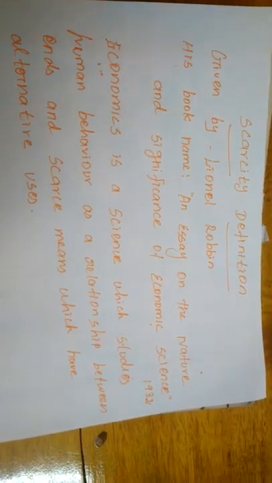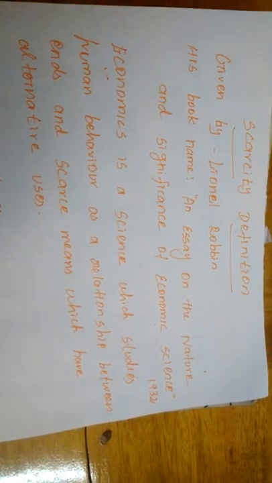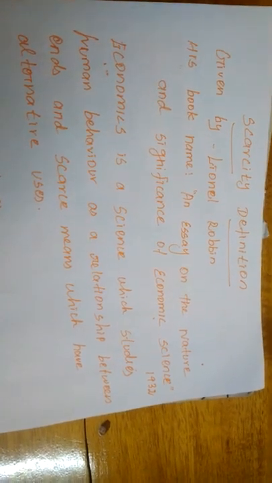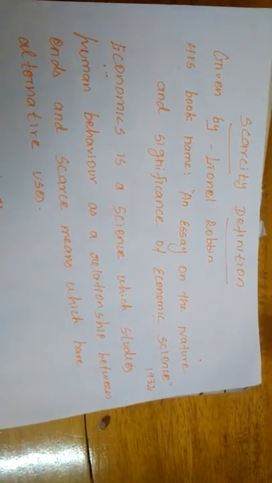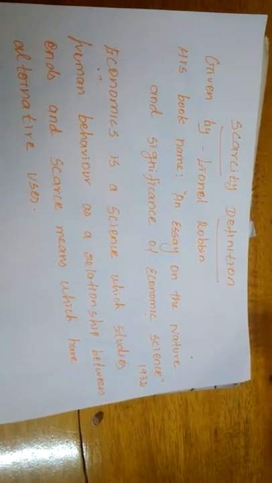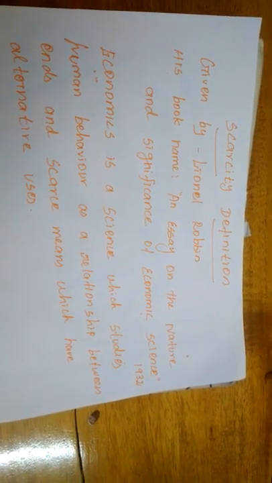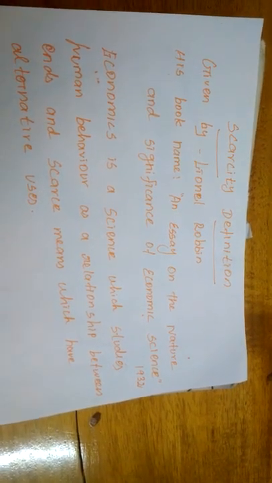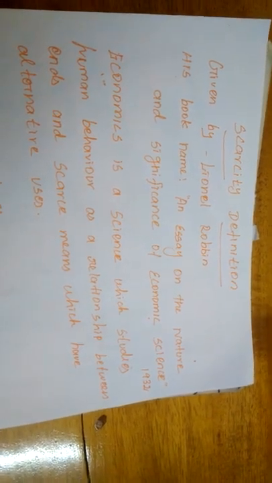Okay, students, today we will study the next definition, that is the scarcity definition. The scarcity definition is also one of the important definitions to understand the scope of economics. The scarcity definition is given by Lionel Robbins. He wrote one book, named An Essay on the Nature and Significance of Economic Science, in 1932.